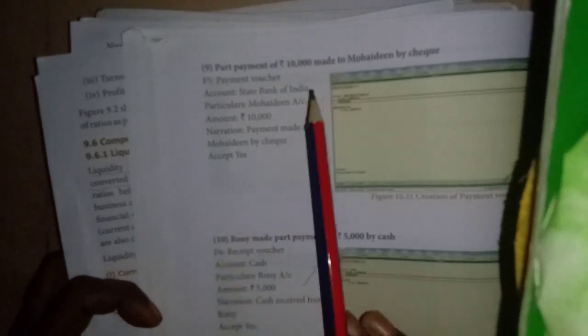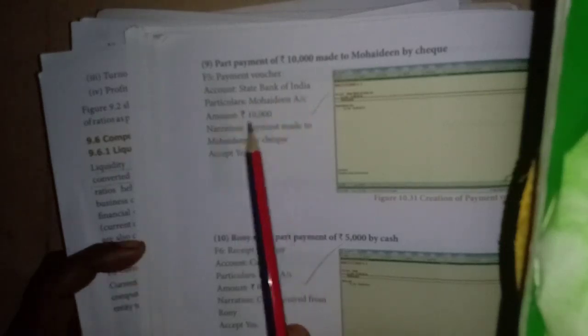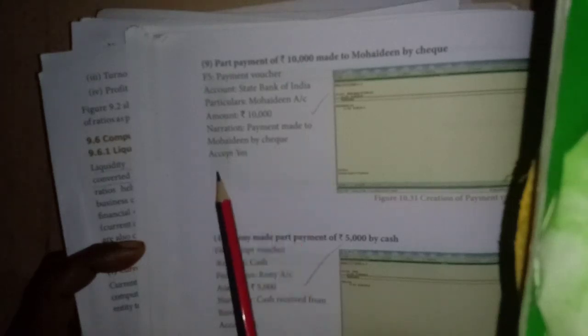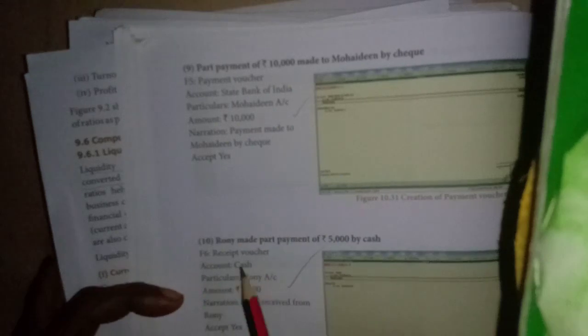Then part payment of rupees 10,000 made to Muhyiddin by cheque. Payment voucher. Then account State Bank of India. Particulars Muhyiddin account, 10,000. Narration: payment made to Muhyiddin by cheque. You know where to enter: here account, then particulars, then amount, then narration, then yes.